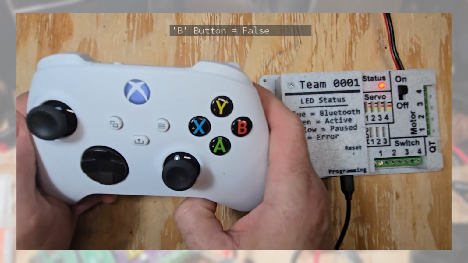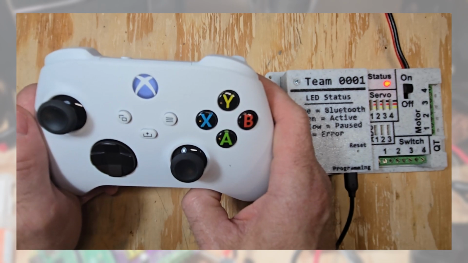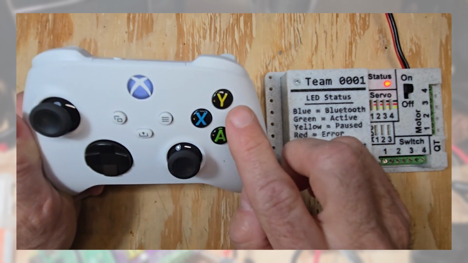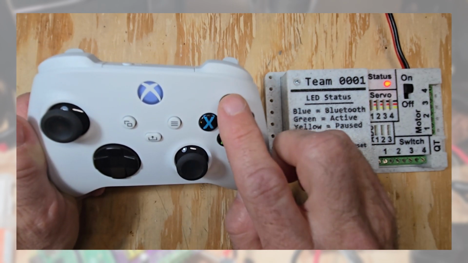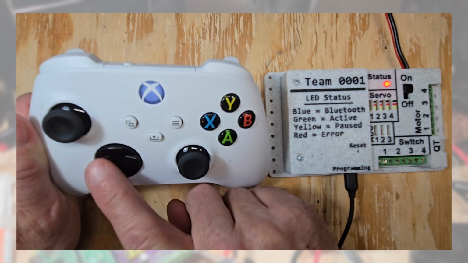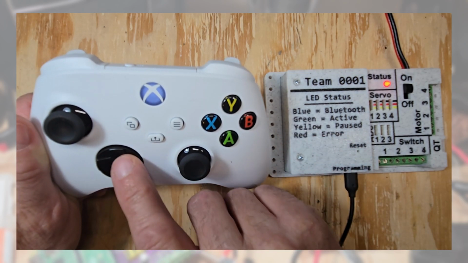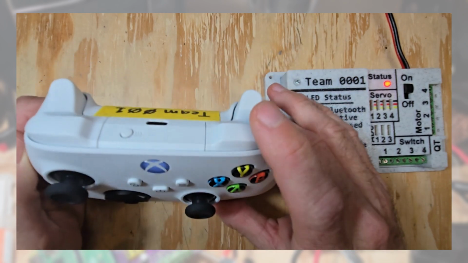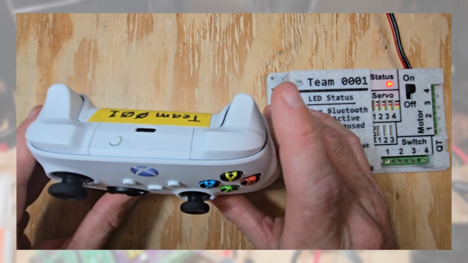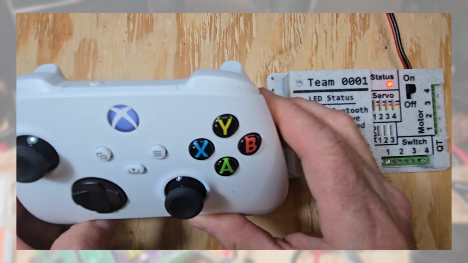There are 12 buttons on the controller for you to use. They are A, B, X, Y, right joystick, directional pad left, right, up and down, left joystick, right bumper, and left bumper. The next type of control is the trigger.